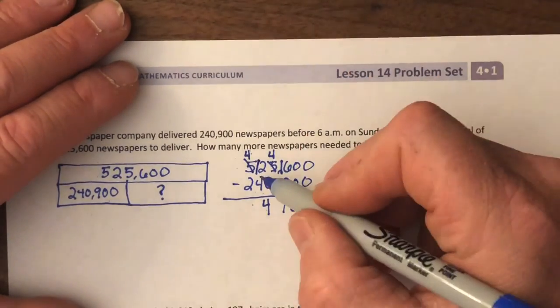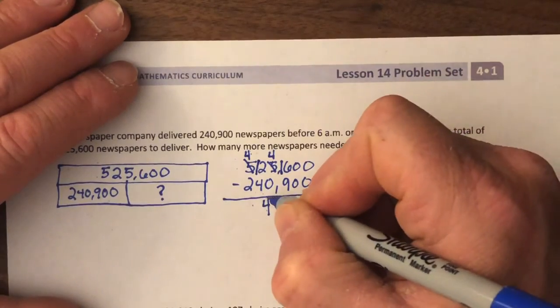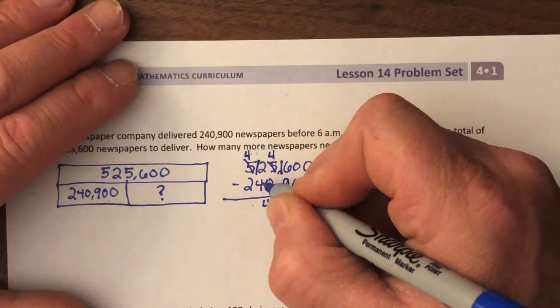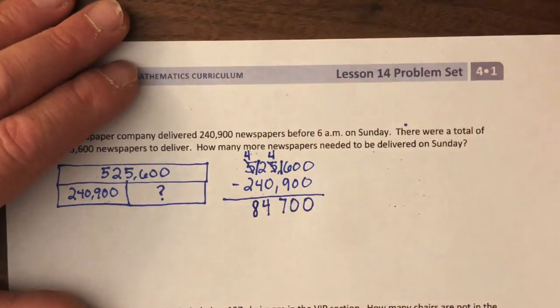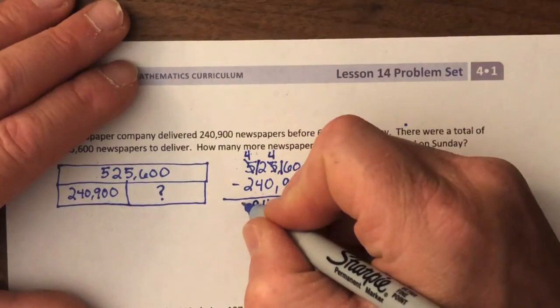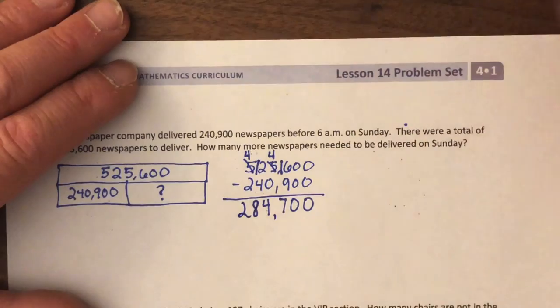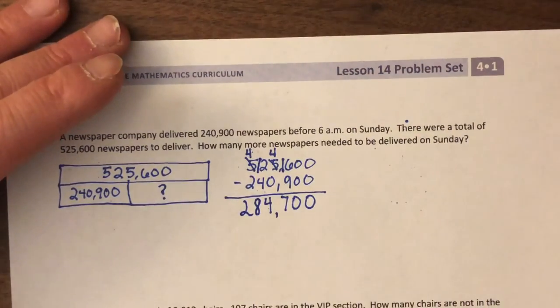Leave myself a 12,000. 12,000 minus 4,000 is going to be, actually I'm in the 100,000, so this would be 120,000 minus 40,000. So that's going to be 8. And then 4 minus 2 is 2. Bring down my comma, 1, 2, 3, comma. Good. So it looks like they have 284,700 papers left to deliver.